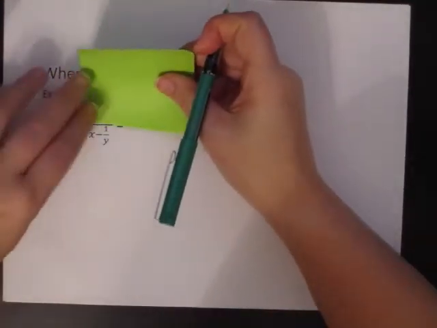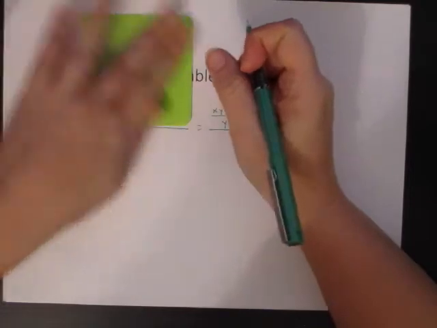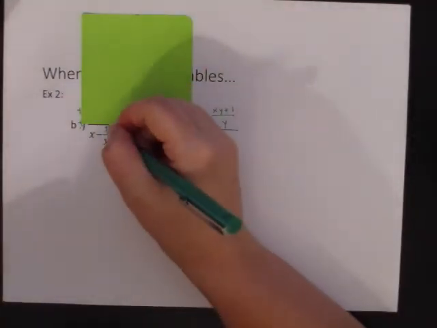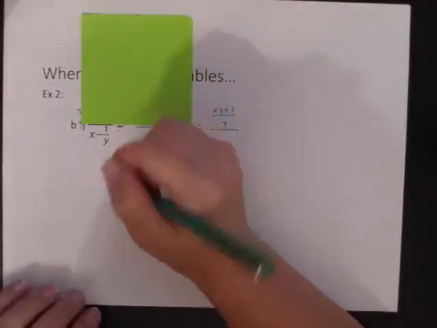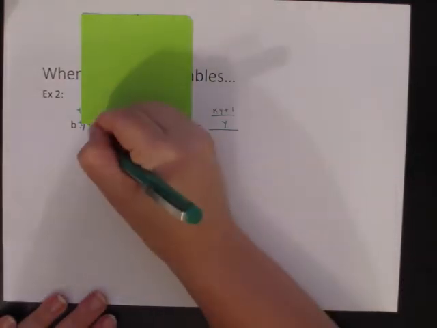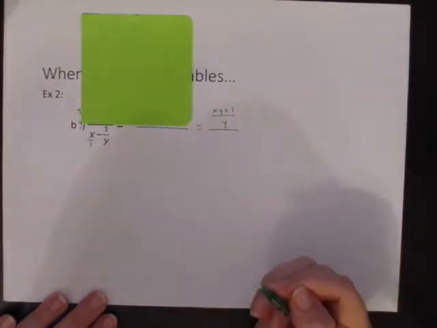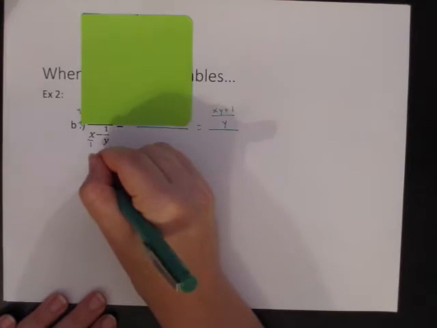Okay, I'm going to cover up my numerator so I can just focus on my denominator, and I've got x minus 1 over y. So underneath the x, I'm going to put a 1 so I can create a fraction, and I see that my denominators again are not the same.